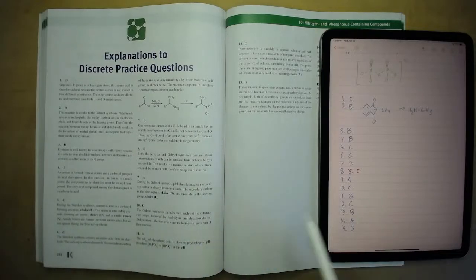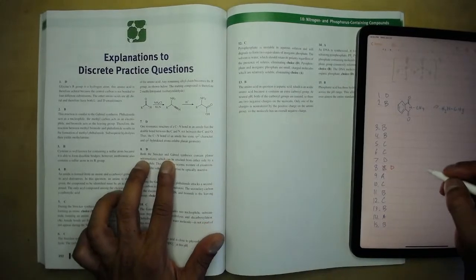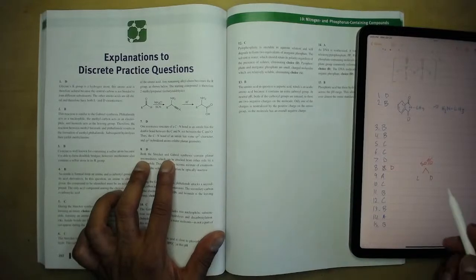9 is A, 10 is C, 11 is B, 12 is C, 13 is B, 14 is A, 15 is B. Just to go over 8 again, remember if you have 50% of each of the two enantiomers, then they'll cancel out.